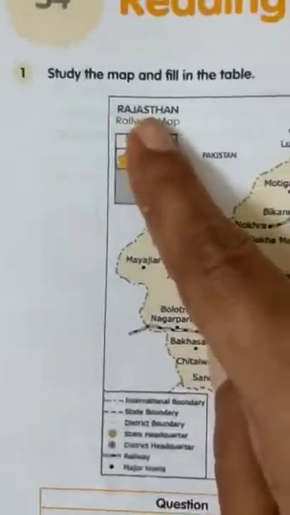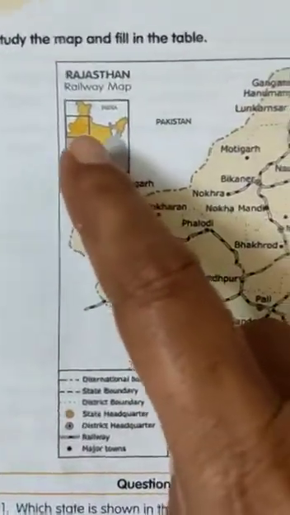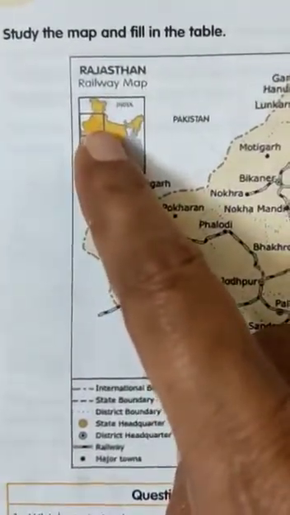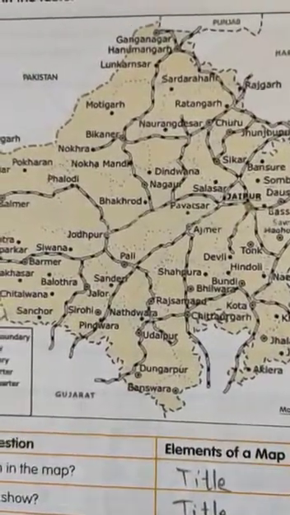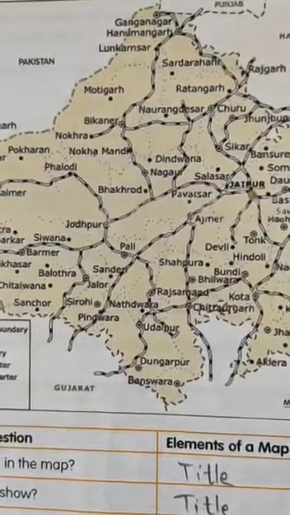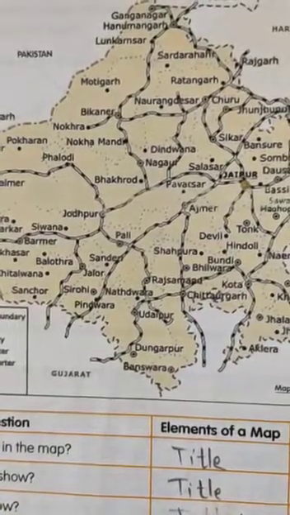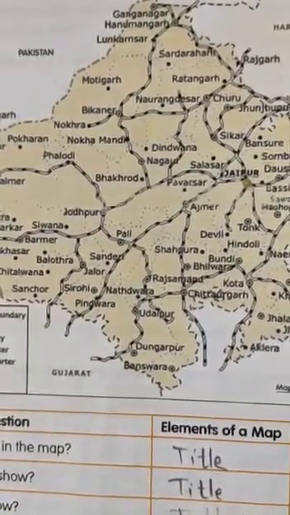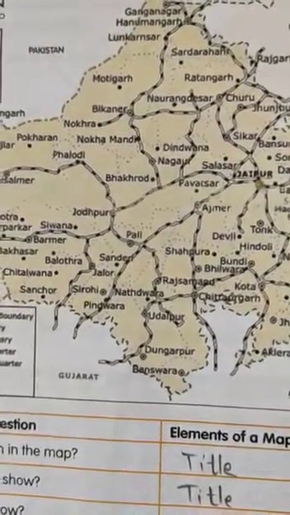Now this is the map of Rajasthan. This is a railway map. See in the India map, Rajasthan is here. So that particular state only he is asking. Now in this map, children, so many places are there: Punjab, Ganganagar, Sardarshahar, Ratangarh, Bikaner. So many places are there in that.